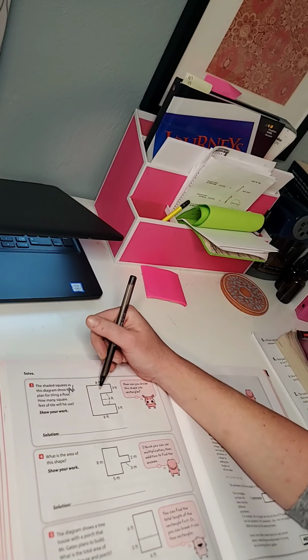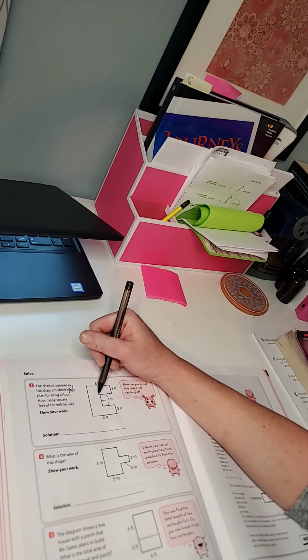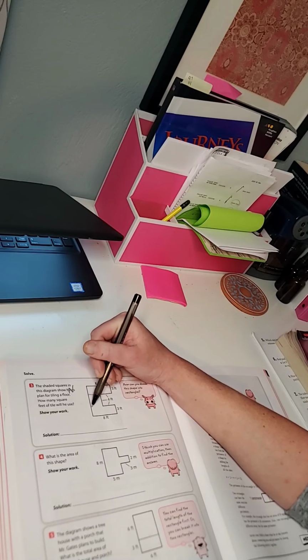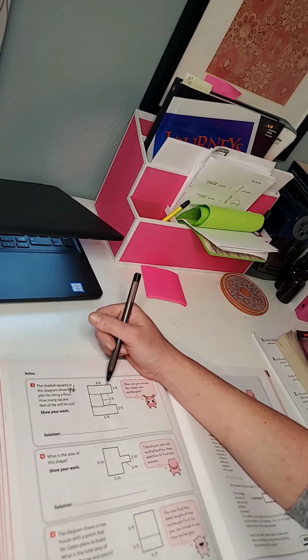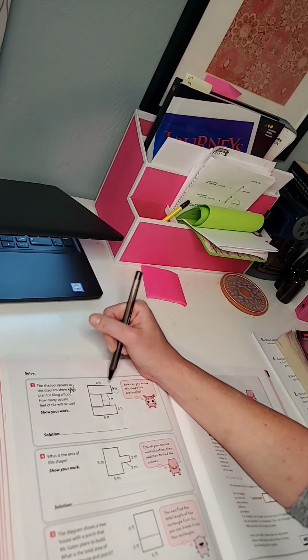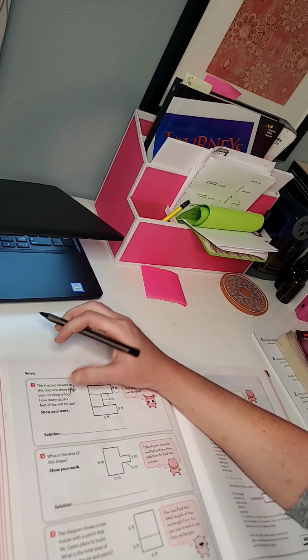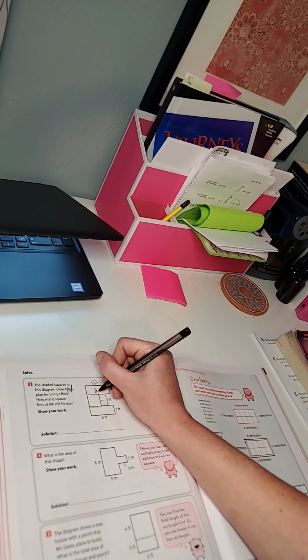Hopefully you broke them up. I'm going to break mine up right here and here. Find that total area. So I'm going to take the length times width. So 3 here, 8 here, 8, 16, and 24.